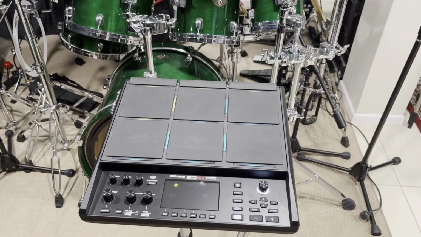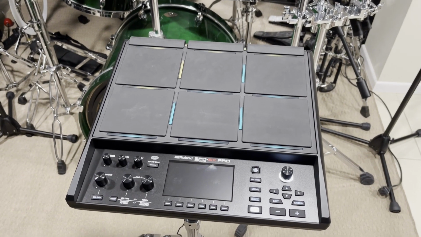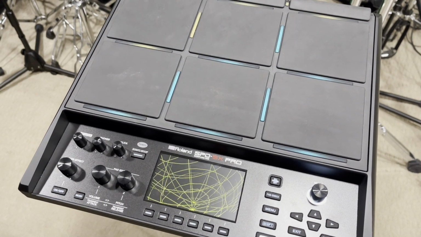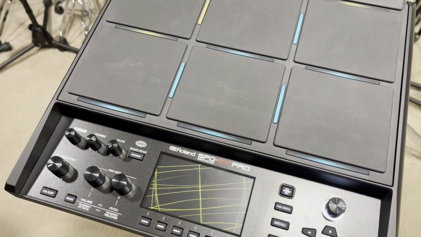This is part 2 of monitoring the metronome in the show page on Studio One. And in this part 2, I'll show you how to route the click to a multi-channel interface. Today I'm using my Roland SPD-SX PRO, and it has a dedicated click channel, which is great for the show page here in Studio One.